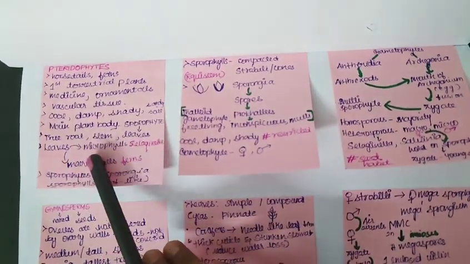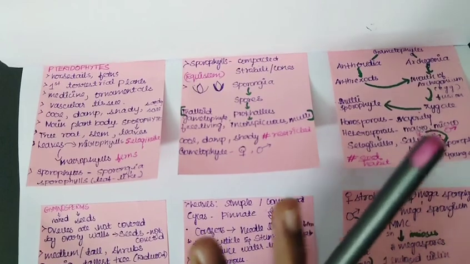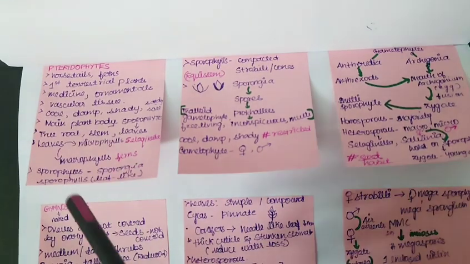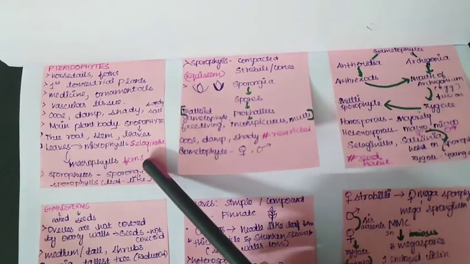Talking about the leaves, they are of two types, which can be small or large. The small ones are microphylls, where phyll means leaf, and an example is Selaginella. The other is macrophylls, with the example being ferns.